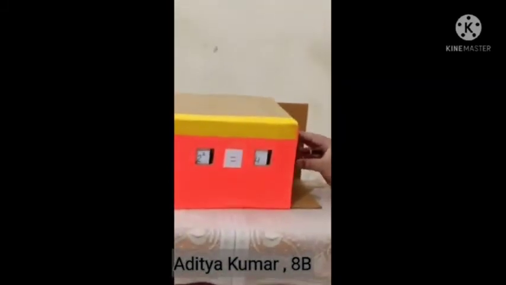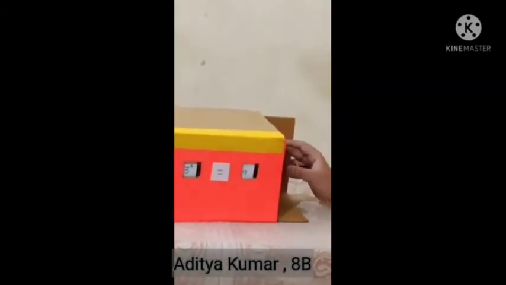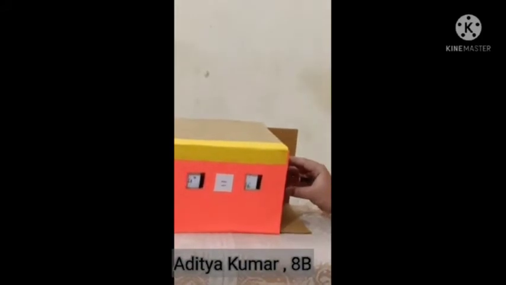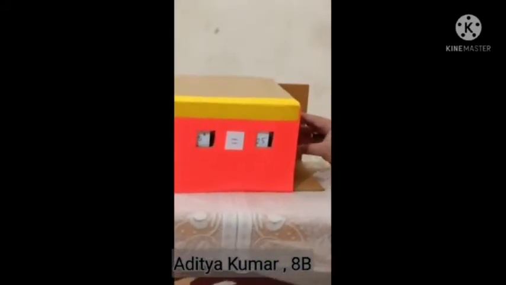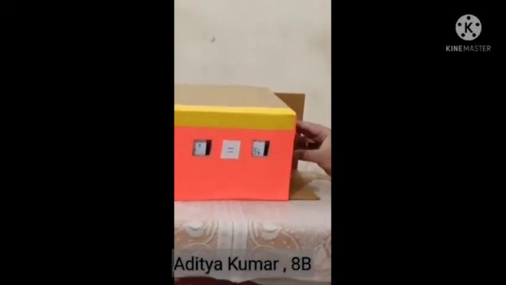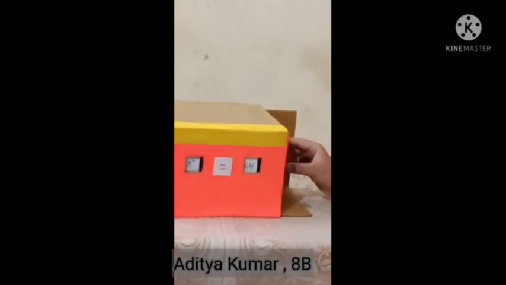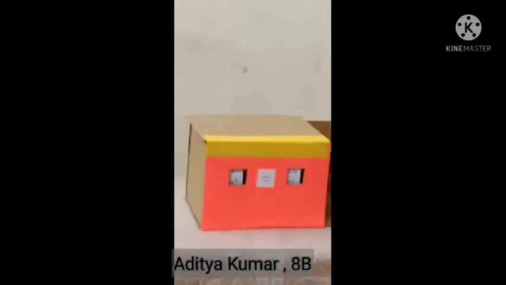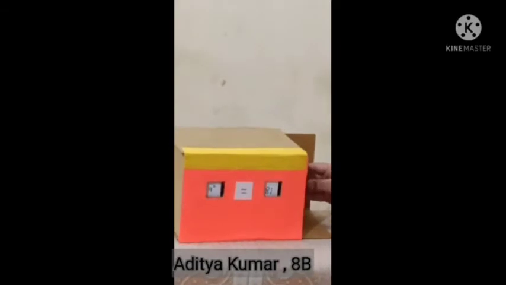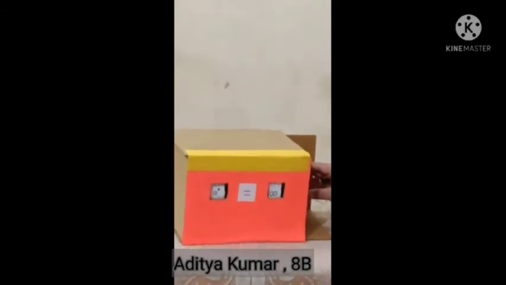When we rotate the pencil, the squares of numbers will be displayed in the model. Like 1 square is equal to 1, 2 square is equal to 4, 3 square is equal to 9, 4 square is equal to 16, 5 square is equal to 25, 6 square is equal to 36, 7 square is equal to 49, 8 square is equal to 64, 9 square is equal to 81, 10 square is equal to 100.